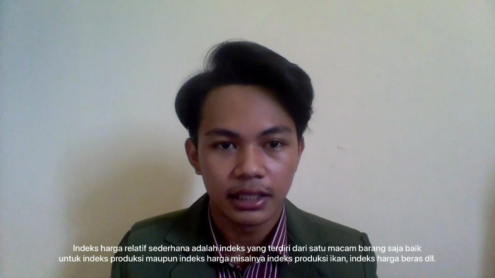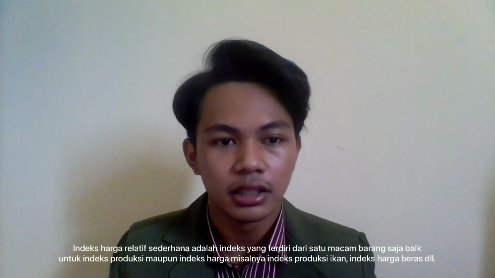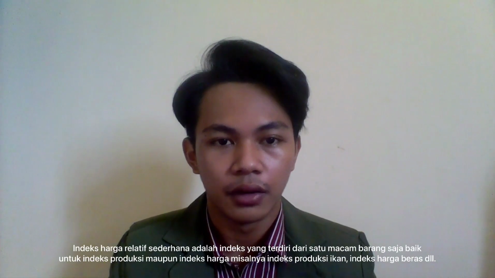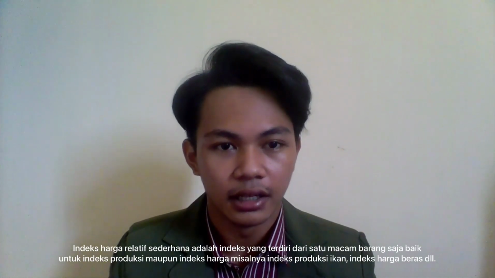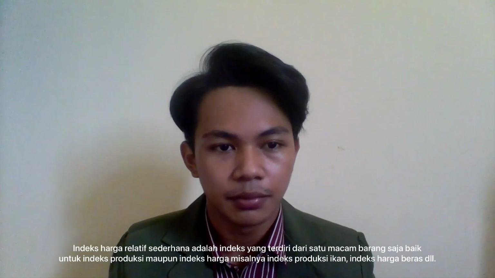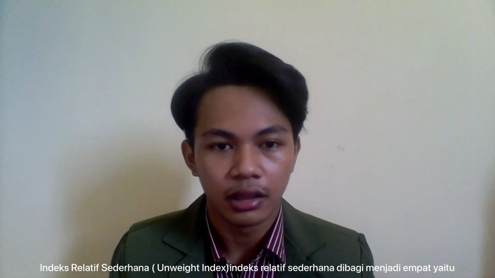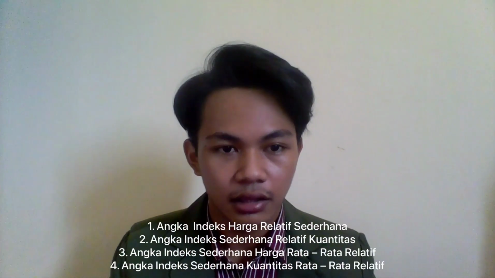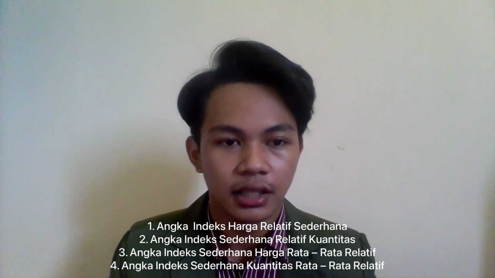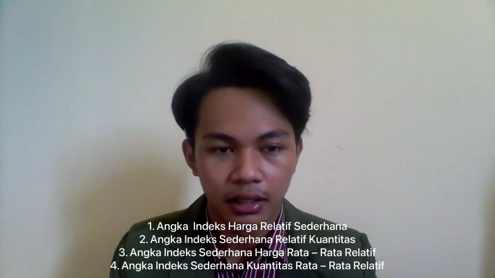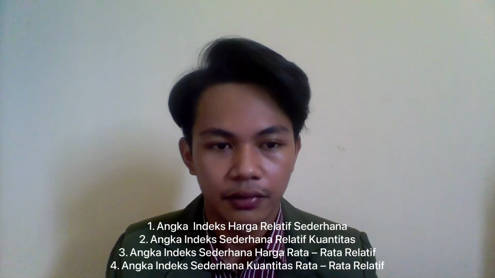Simple price index. A relative simple price index is an index that consists of only one kind of good, for both the production index and the price index. Examples are the fish product index and the rice price index. Simple index numbers are divided into four: first, relative simple price index number; second, relative simple quantity index number; third, simple index number average price; fourth, simple index number average quantity.